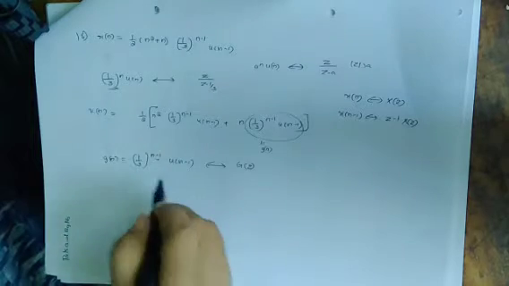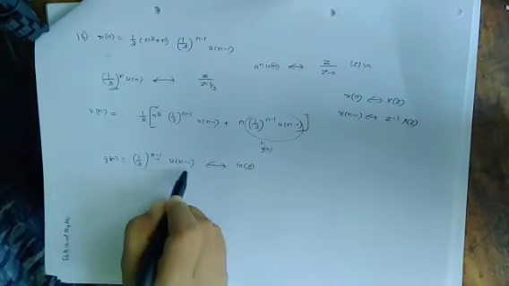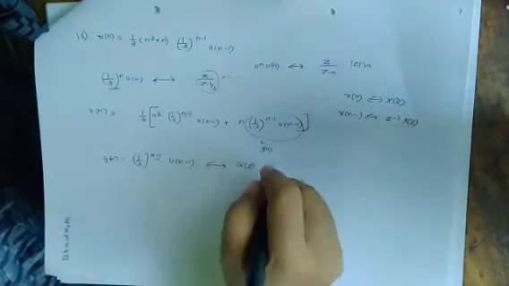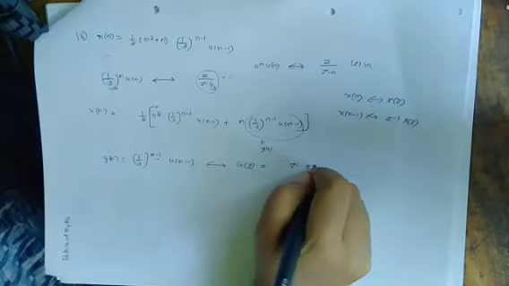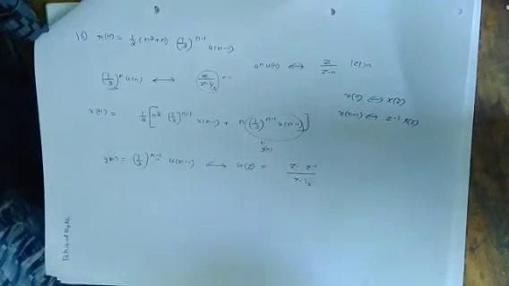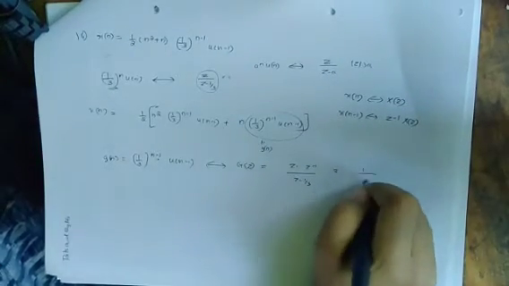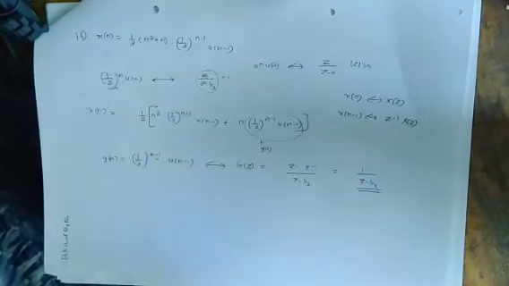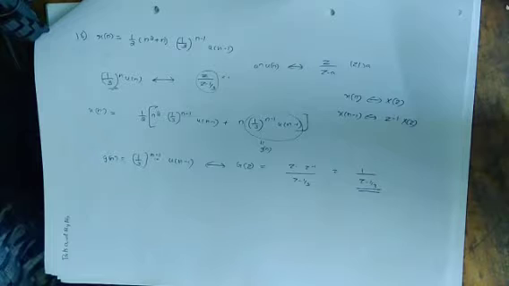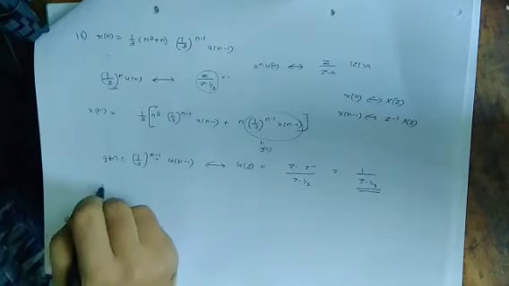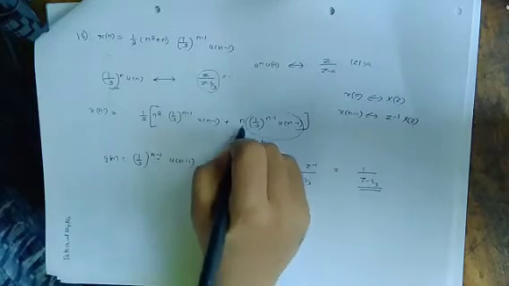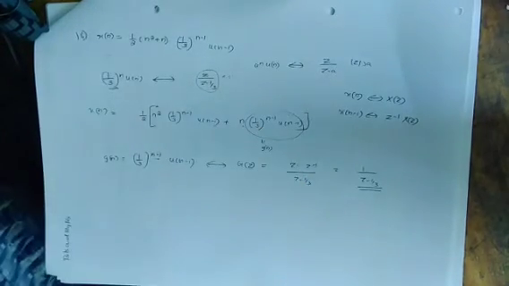So here 1 by 3 n minus 1 u of n minus 1 will have a z transform of this into z raised to minus 1, which is equal to z into z raised to minus 1 divided by z minus 1 by 3, which is equal to 1 divided by z minus 1 by 3. We can keep this aside. Now actually this is g of n, and g of n is multiplied by n.